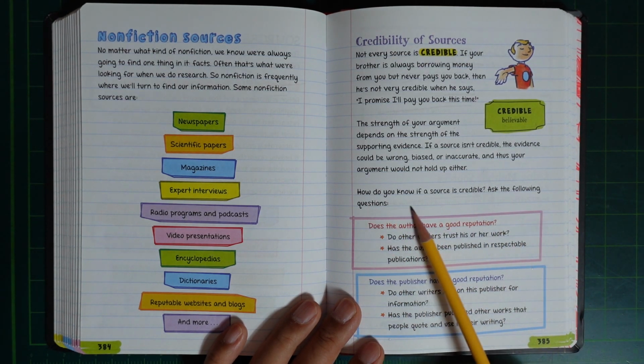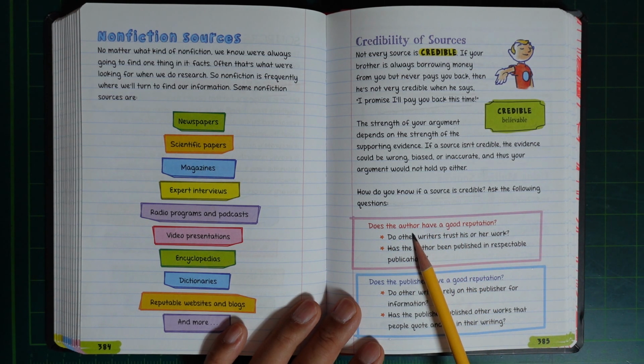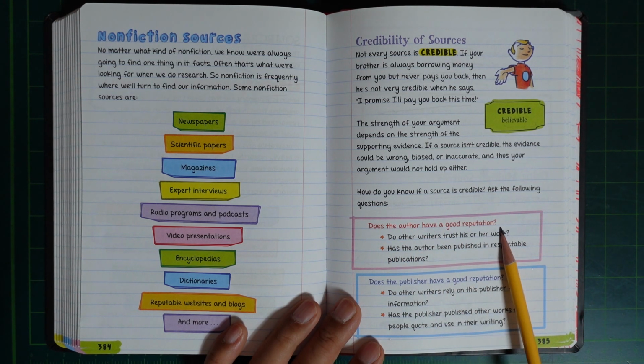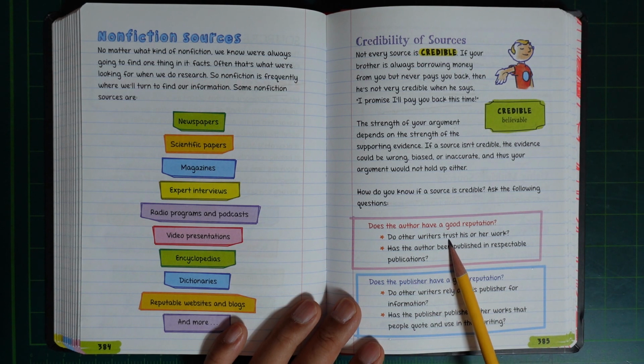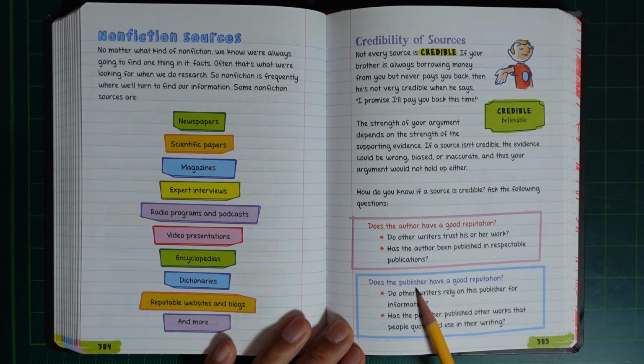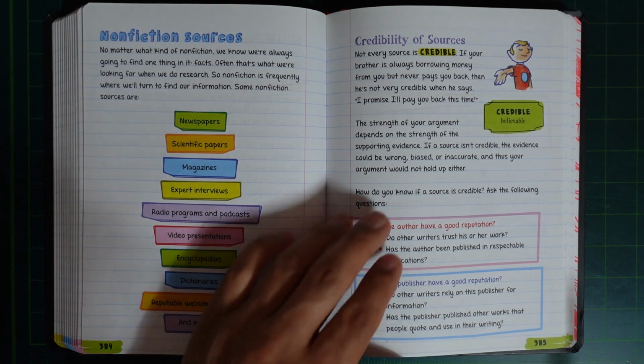Ask the following questions. Does the author have a good reputation? Do other writers trust his or her work? Has the author been published in respectable publications? Does the publisher have a good reputation? Do other writers rely on this publisher for information? Has the publisher published other works that people quote and use in their writing?